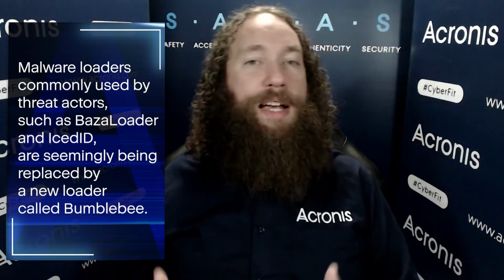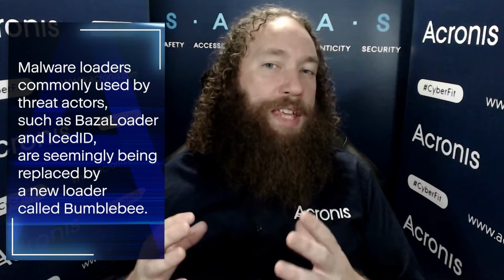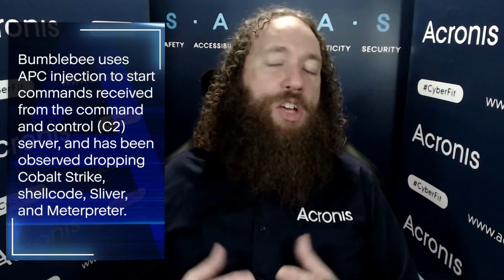Threat actors are constantly looking for new ways to sneak malware onto systems, which means that they regularly change up their tactics and tools. Malware loaders commonly used by threat actors like IcedID and BazaLoader are seemingly being replaced now with a new loader called Bumblebee. Bumblebee uses APC injection to start commands that have been received from the malware's command and control servers, and has been observed dropping things like Cobalt Strike, shellcode, Sliver, and Meterpreter.